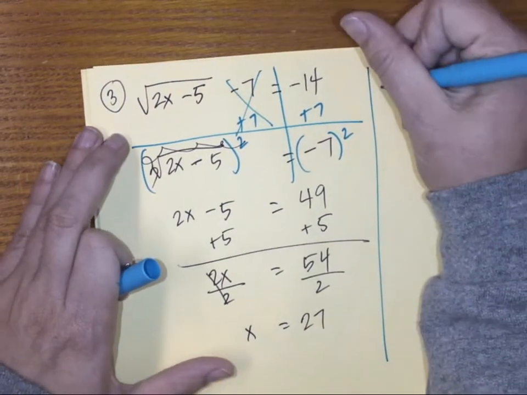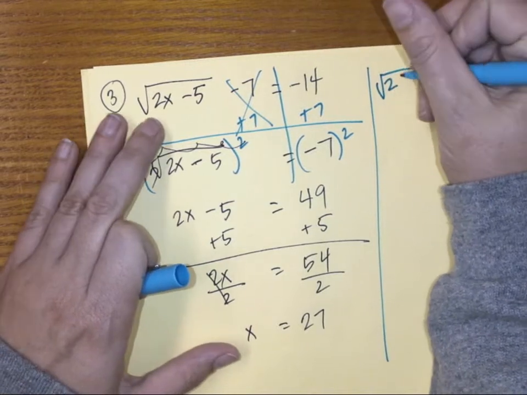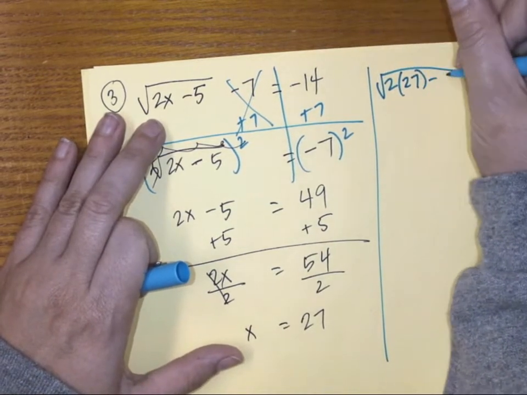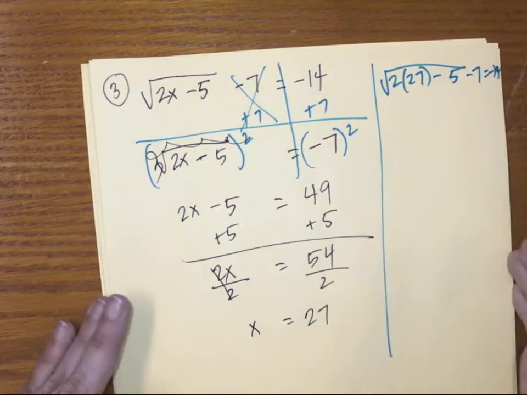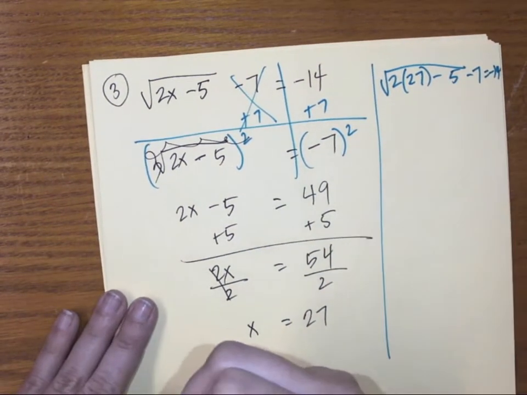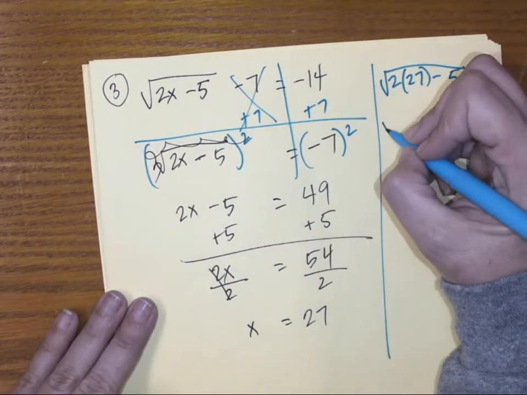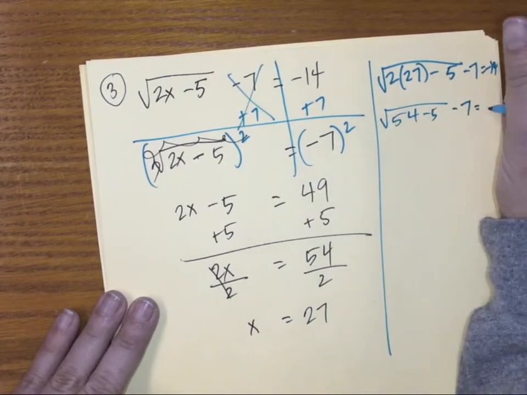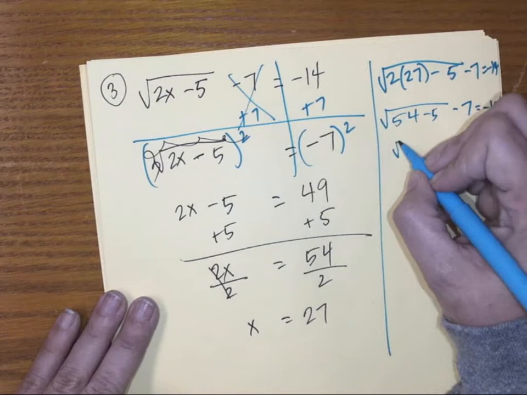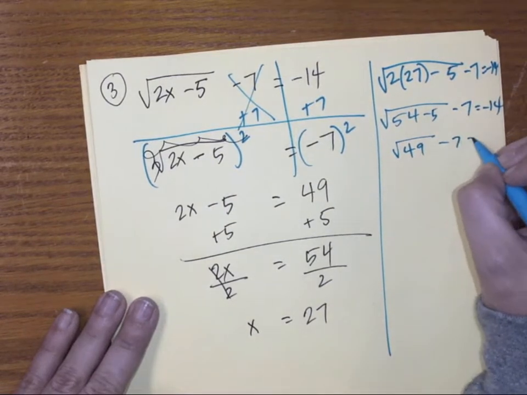When I go to plug it back in, square root of 2 times 27 minus 5, and then minus 7 equals negative 14. Okay, so 2 times 27 is 54, so this is the square root of 54 minus 5. 54 minus 5 is 49.